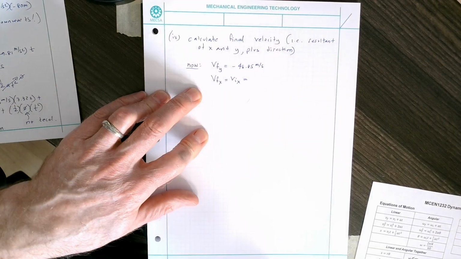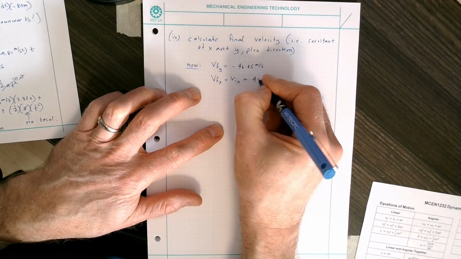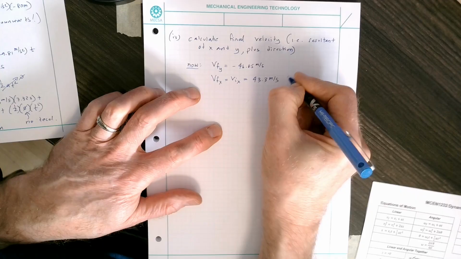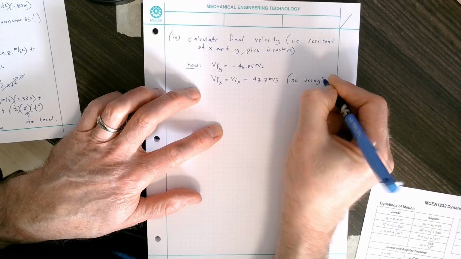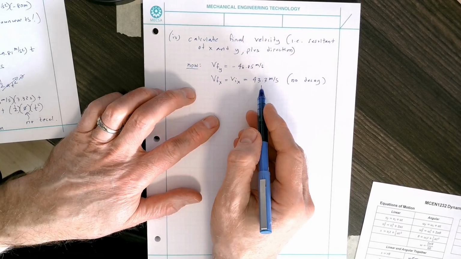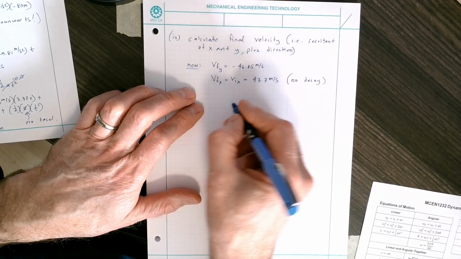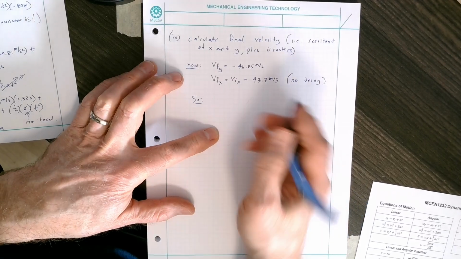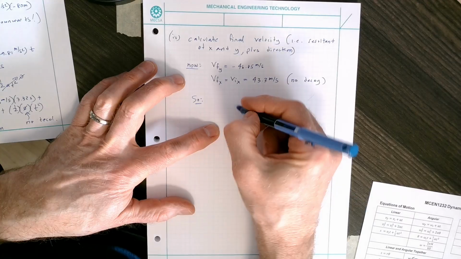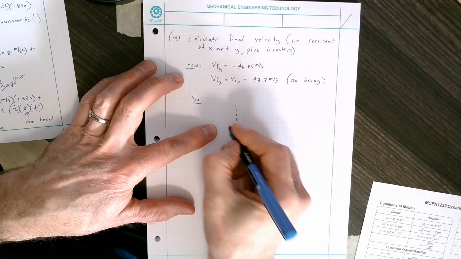V final x is V initial x, which is, what did I say it is? 43.3 meters per second to the right. No decay. There's no air drag. And for sure, gravity doesn't act sideways. So this is it. I've got it. Look at it. Here's the final velocity. You've got to resolve the vector. It's 46.85 down.